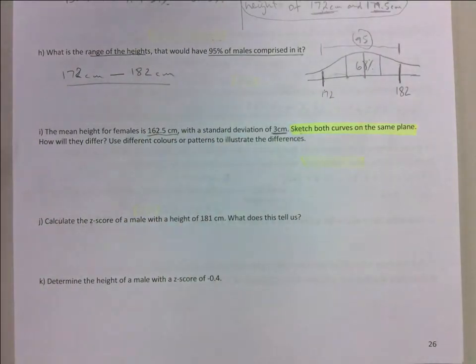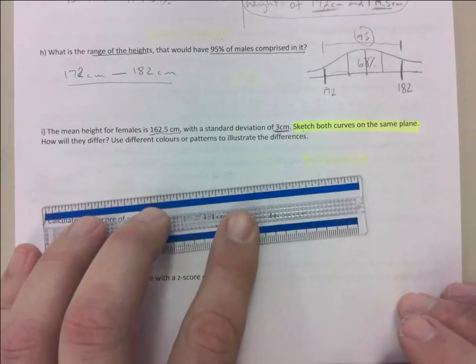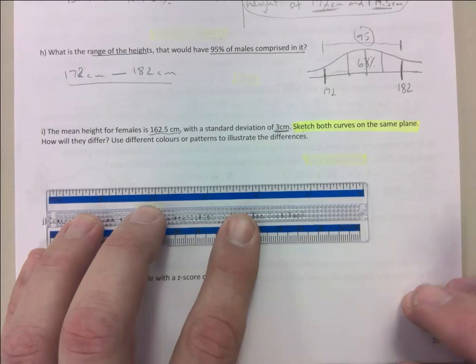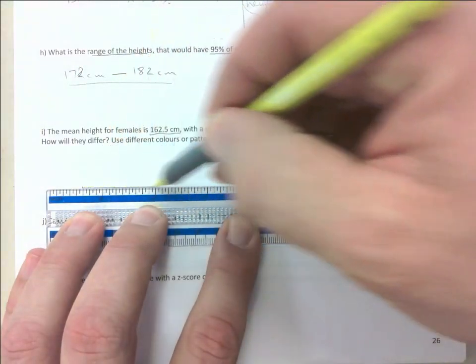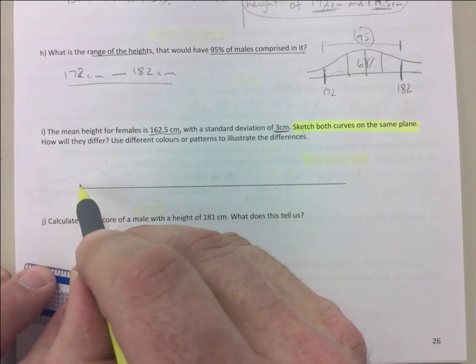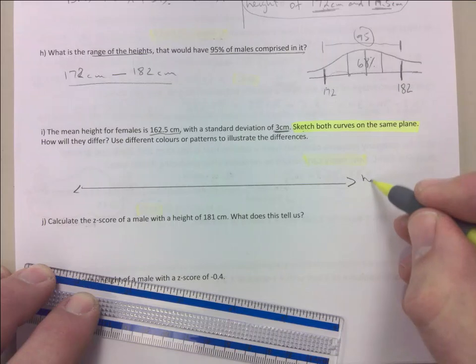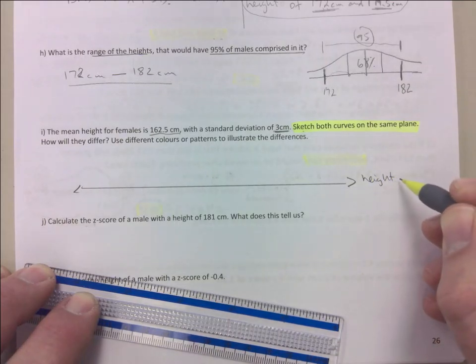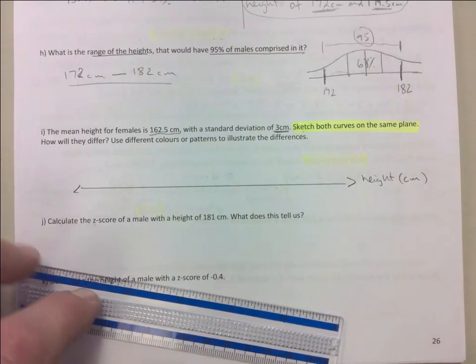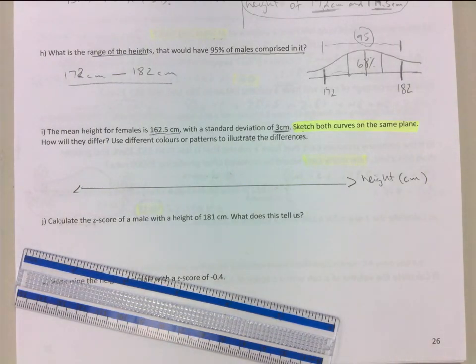So what I'm asking you to do here is a sketch, okay? So I'm going to make my line. Use the space. These will be the heights, the height in centimeters that we're comparing, okay?